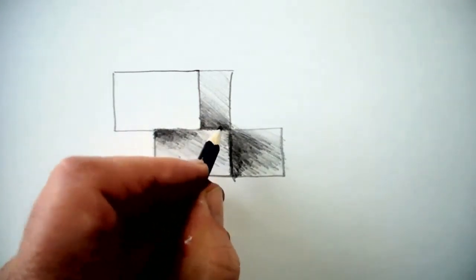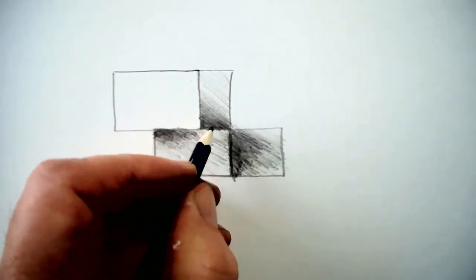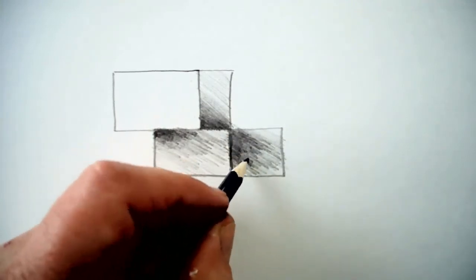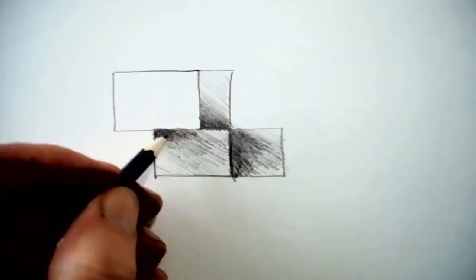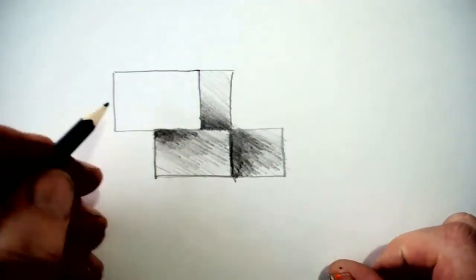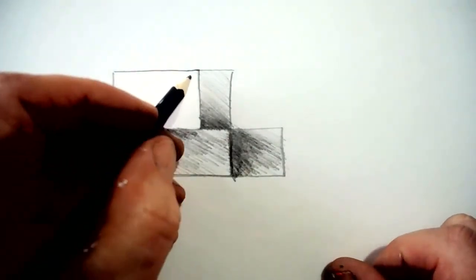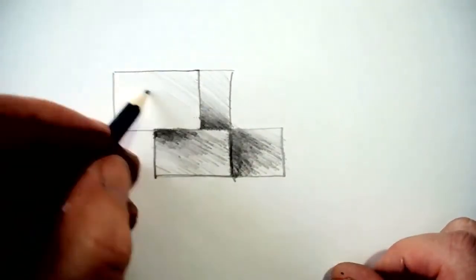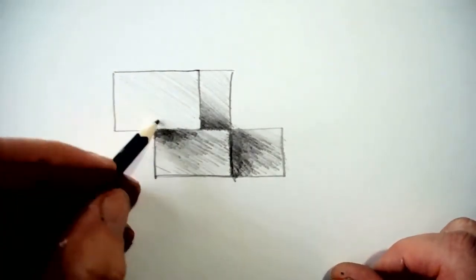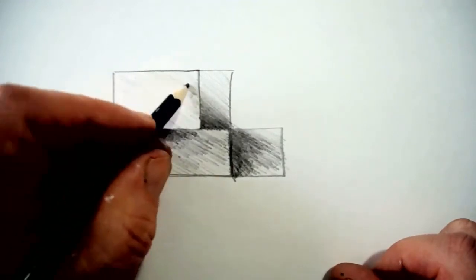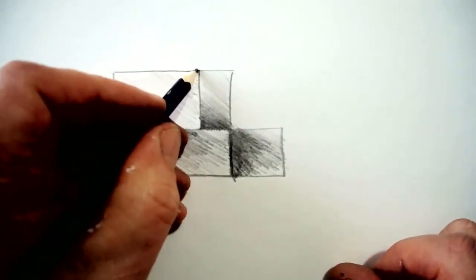And maybe intensify that. It's quite a fun exercise to do actually, because it's a very good bit of practice in terms of controlling pencil pressure and so on. Then if we take this one here, what I'll do here is just have a bit of fun. I'll keep that a relatively light tone there, and again just begin to intensify it up in this top corner.